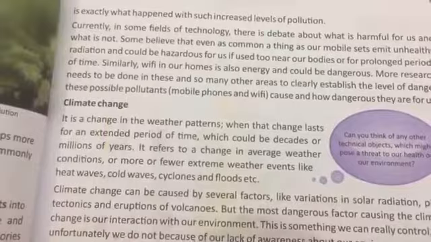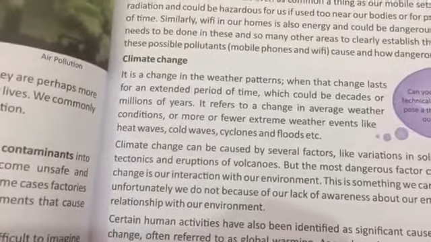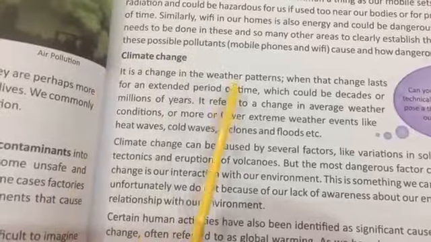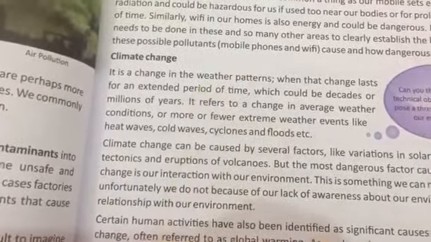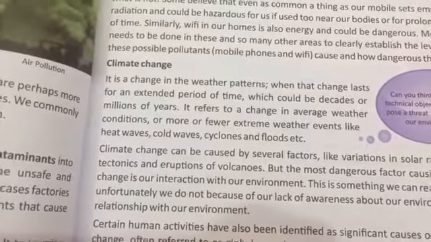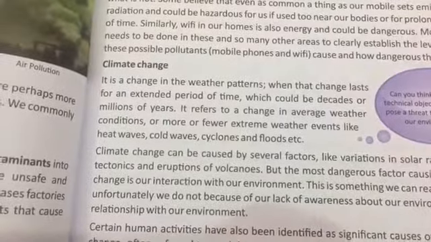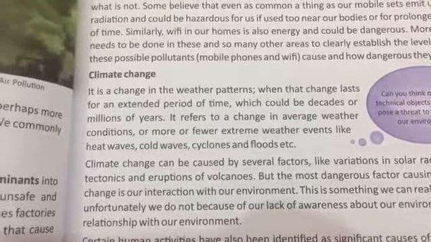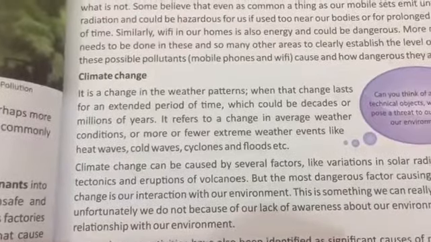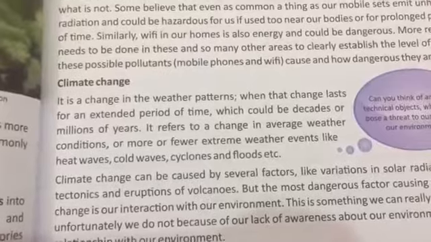Okay, then we have climate change. Now, what does climate change mean? It is a change in the weather patterns, when the weather changes. You can see that there is a lot of climate change nowadays in this century. A very long time ago, the temperature in April, May, and June was a bit moderate.